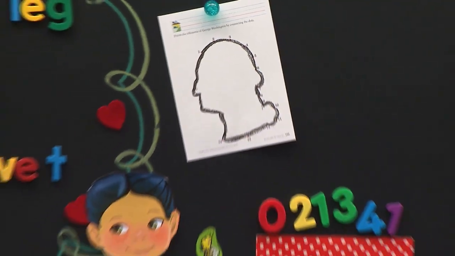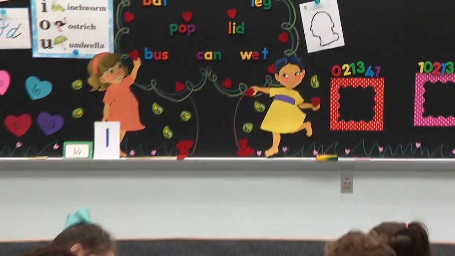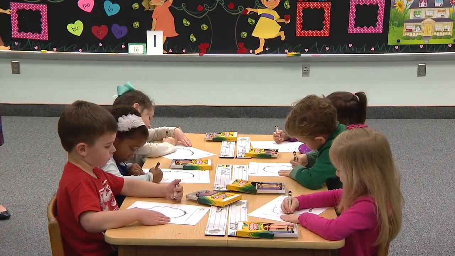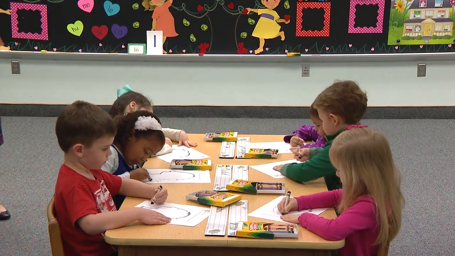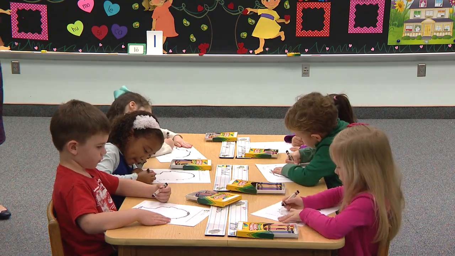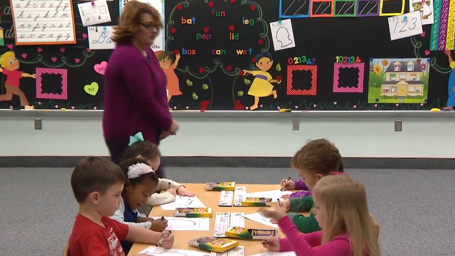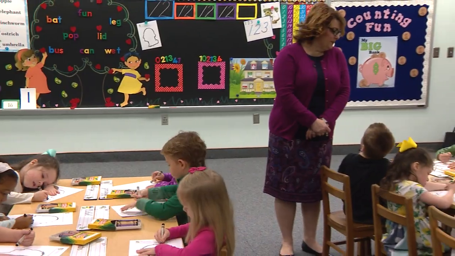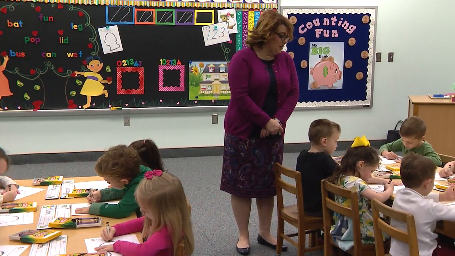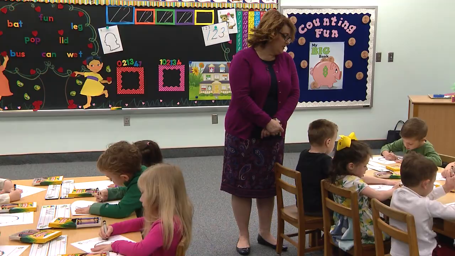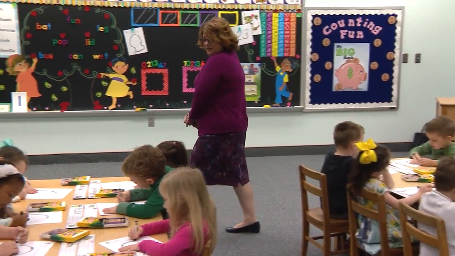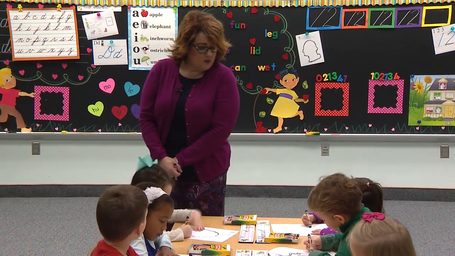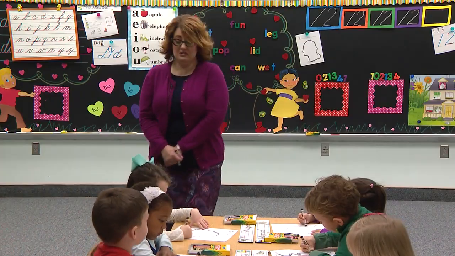Let me see how you're doing. Oh, don't go in the middle. Just on the edges. We're not going in the middle yet. Okay. Color it in, Lucia, on those edges that you're making. Just the edges. Good. Very nice, Joseph. Don't color inside, just the edges. Very nice. Look at this table. You're doing a great job.